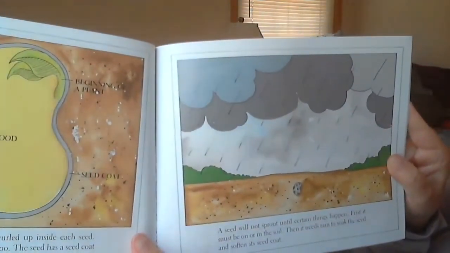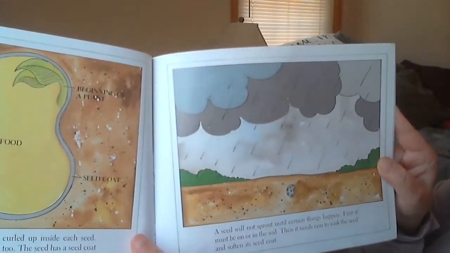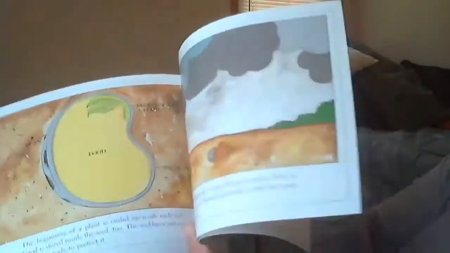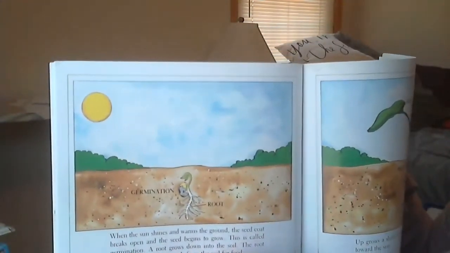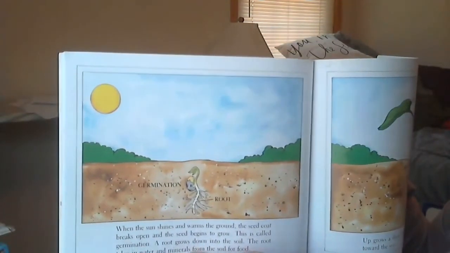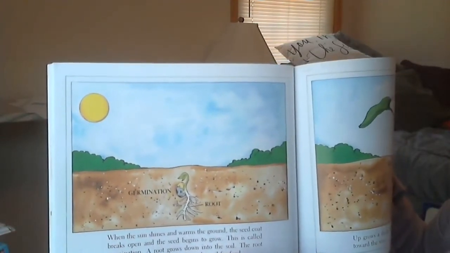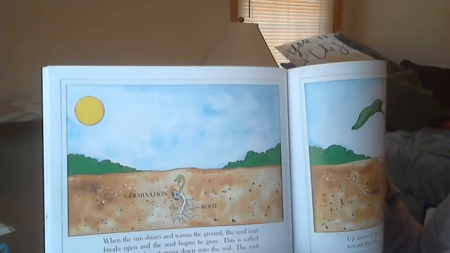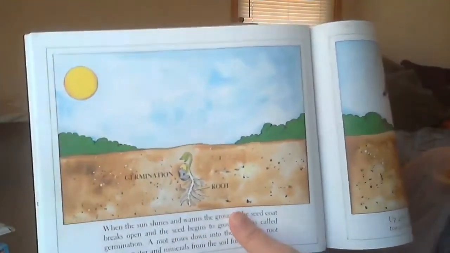A seed will not sprout until certain things happen. First, it must be on or in the soil. Then it needs rain to soak the seed and soften its seed coat. When the sun shines and warms the ground, the seed coat breaks open and the seed begins to grow. This is called germination. A root grows down into the soil, and the root takes in water and minerals from the soil for food. So a new word on this page is germination.